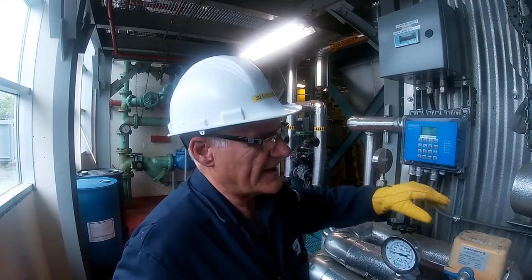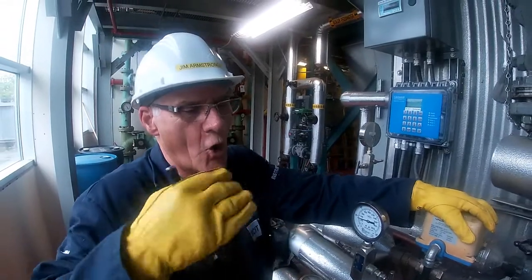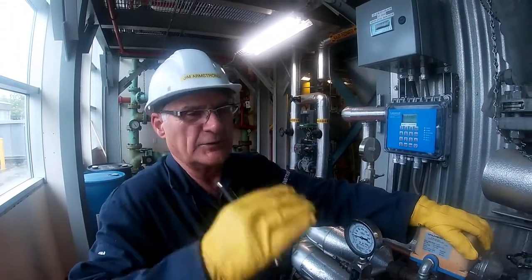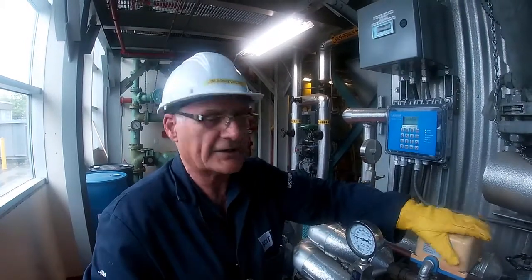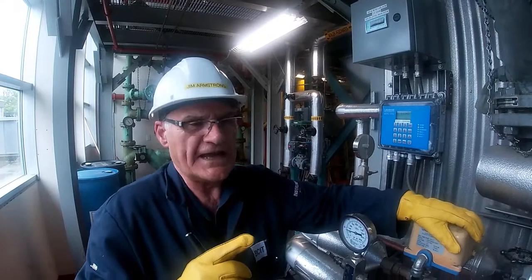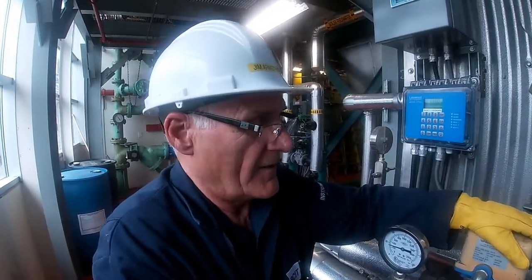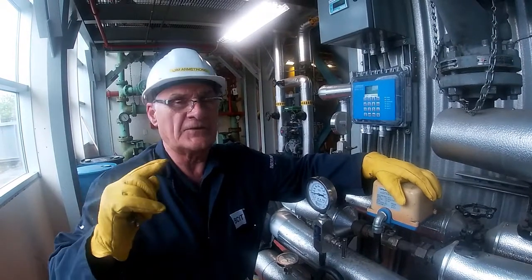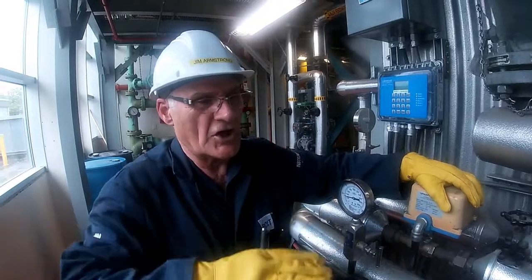So what it does is, if the conductivity of the sample you are now taking is over the set point, the valve stays open and basically blows the boiler down until the conductivity comes down to set point. When it comes to set point, it closes the valve. If at the end of 1 minute the conductivity is down to set point or even below set point, the valve closes. So it's only open for 1 minute unless the conductivity is above set point. And then it will bring the conductivity down.